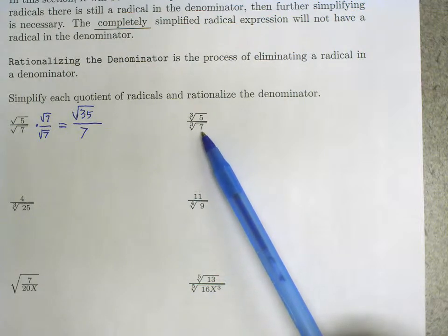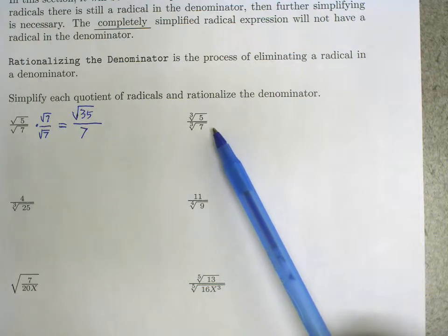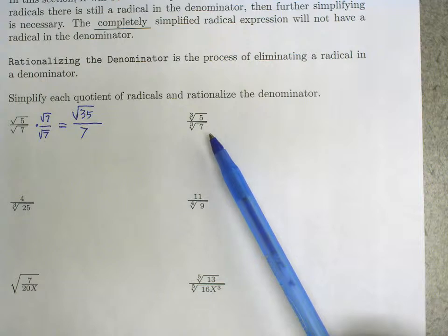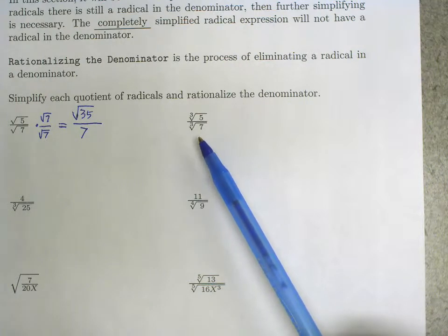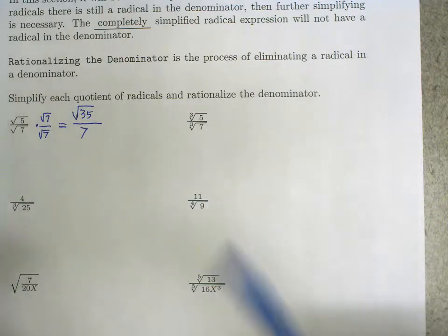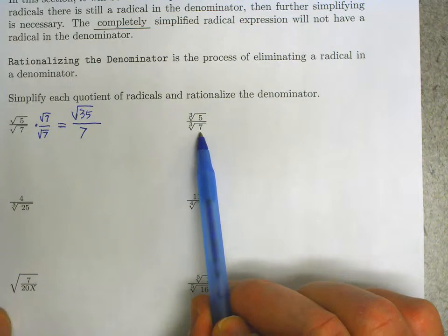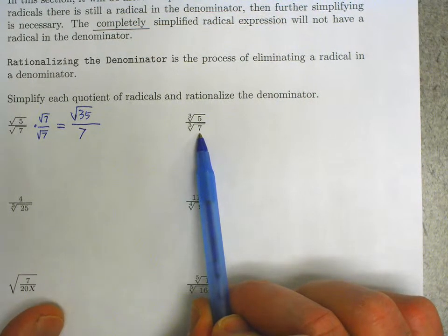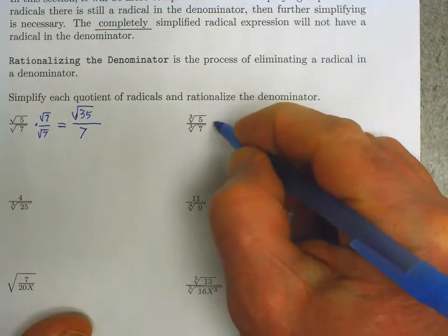Well, think of 7 as 7 to the first. And if I multiply 7 to the first times 7 to the second, I get 7 to the third, and 7 to the third is a perfect cube. 7 to the third is just 343. Okay, but what I have to multiply by 7 to get a perfect cube is 49. So that informs what we do next.